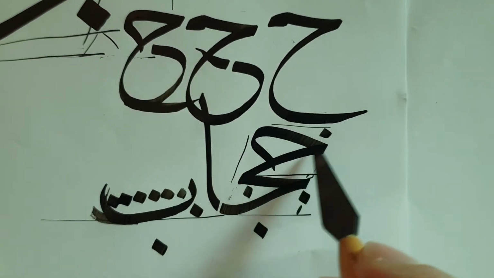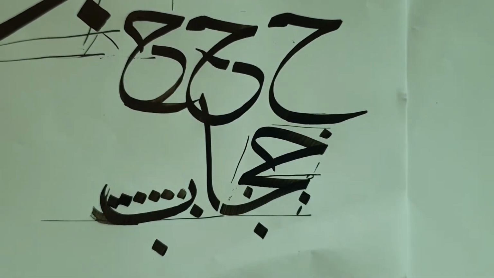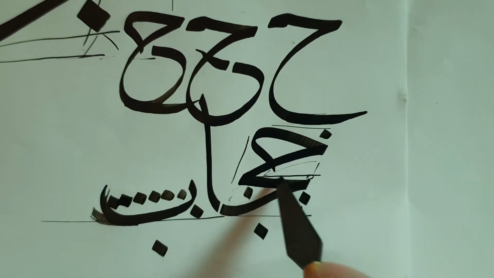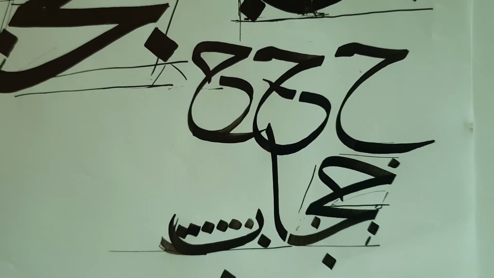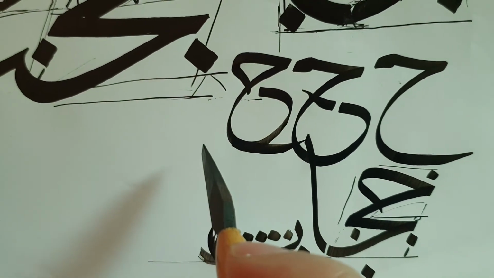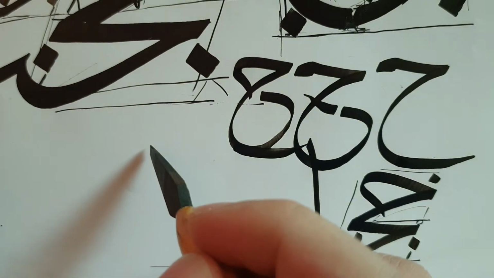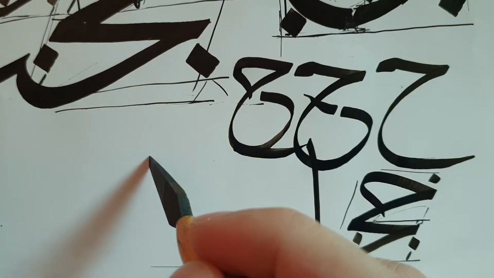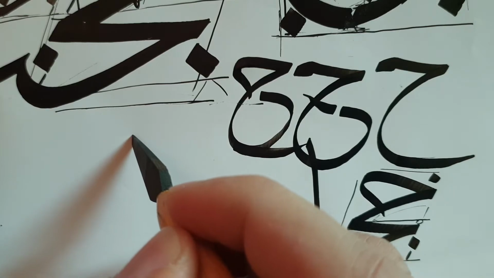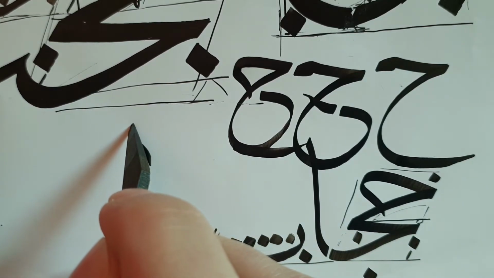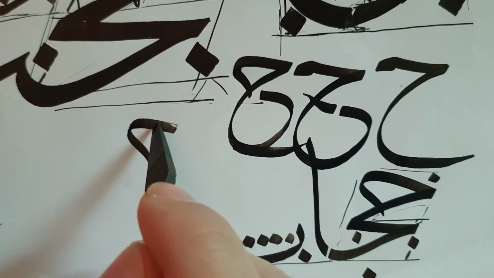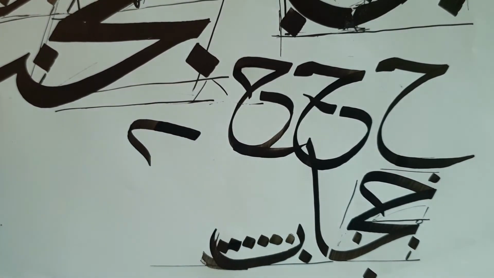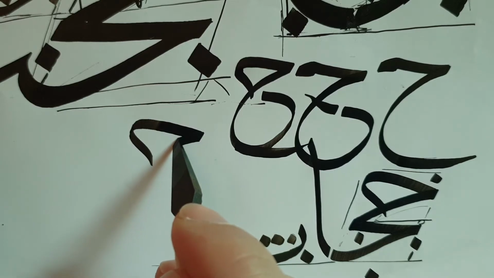You could practice the hat connected to a jeem using this one, because you need to practice this move basically, just to get your head around the different shapes. You could write hajij actually, which is a tricky one, because you've got a hat that is going to connect to a jeem, using this move.